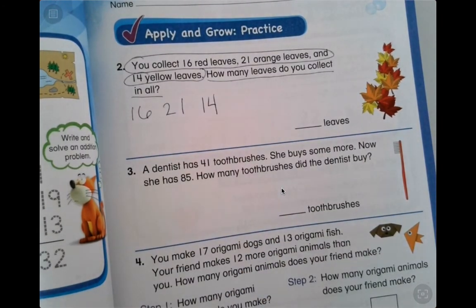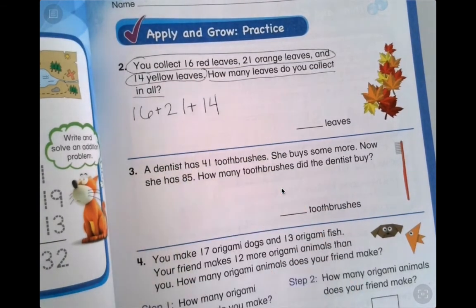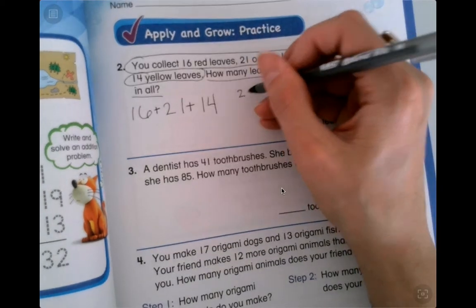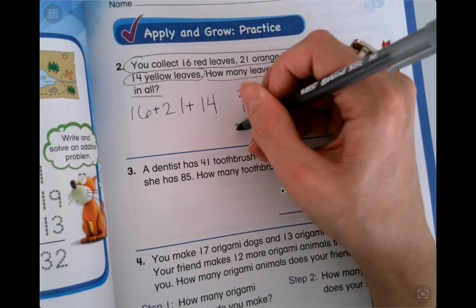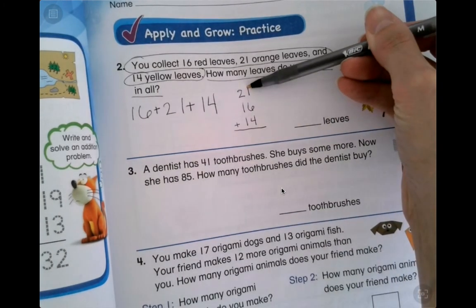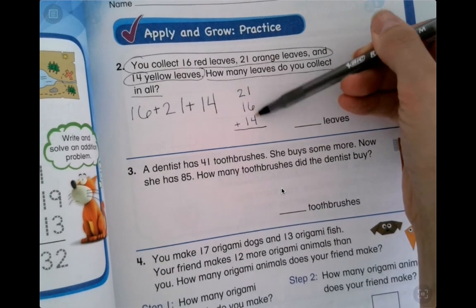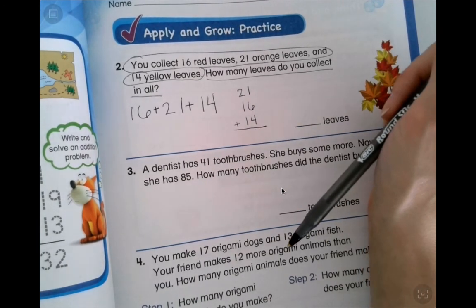This one should be a little bit easier. Do I add them all? Yes, all I do is add them. So 16 plus 21 plus 14. I'm going to go up and down. I'm going to go 21 plus 16 plus 14 like that, because remember, you have to have the biggest number on top and the next biggest and the next biggest. So that's why I wrote them 21, 16, and 14.